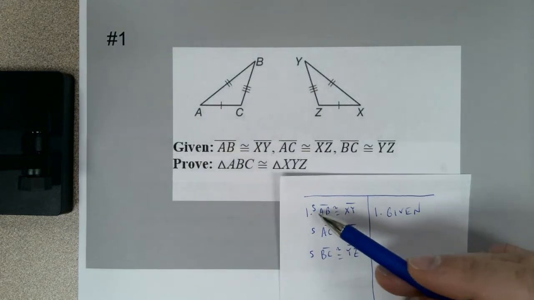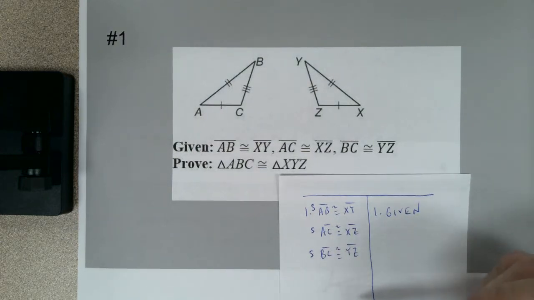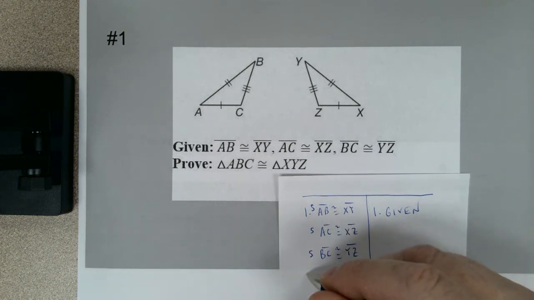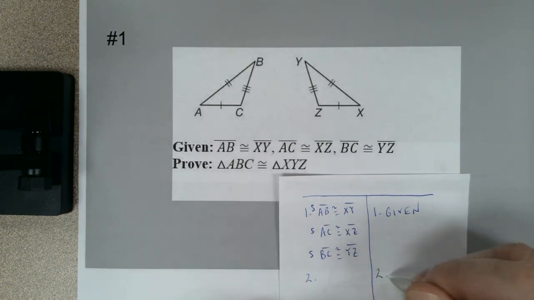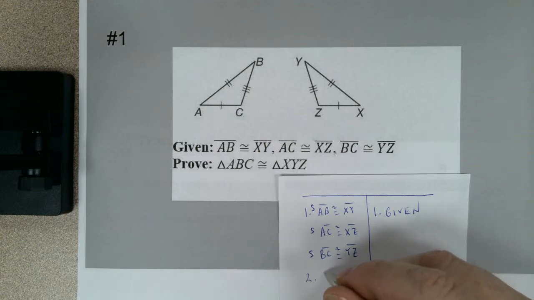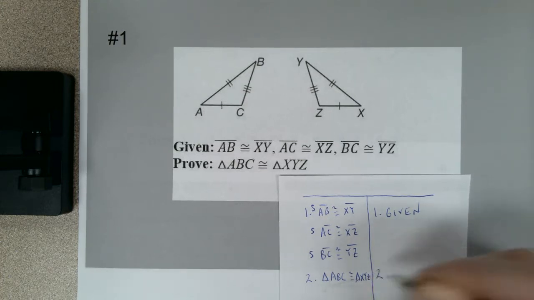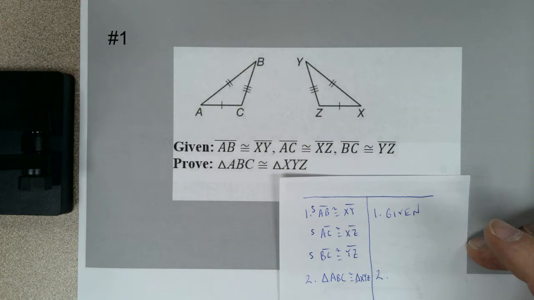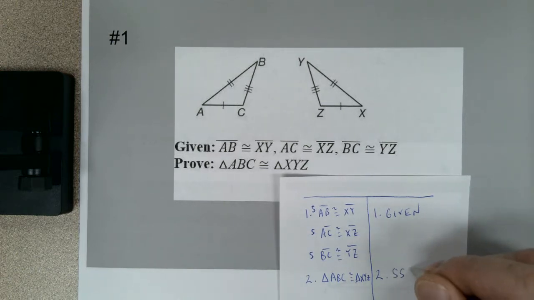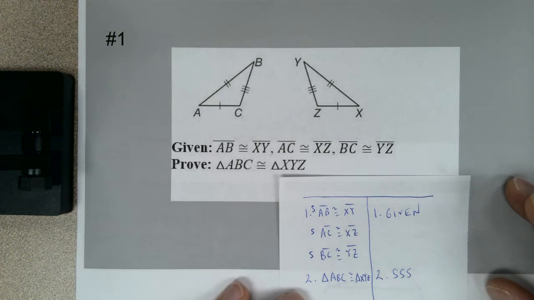And once I know that I've got three pairs of sides, we learned yesterday that that is simply side, side, side. So I have enough information to show that triangle ABC is congruent to triangle XYZ, and that would be by side, side, side.